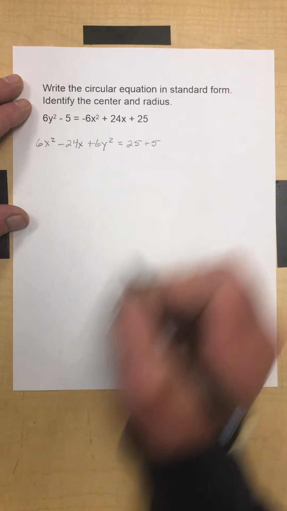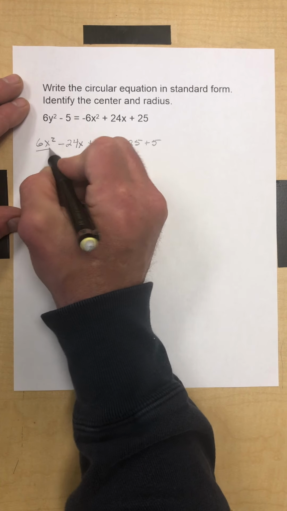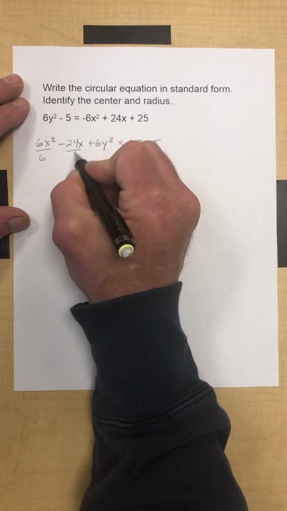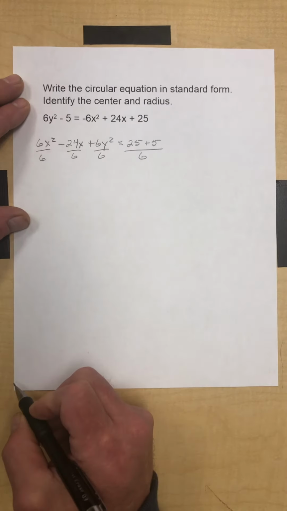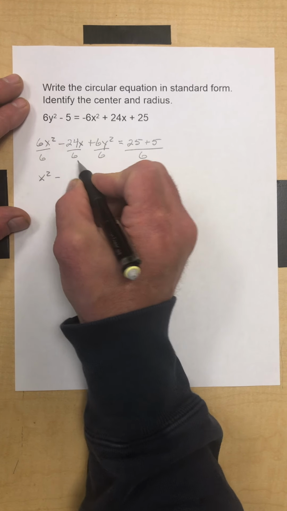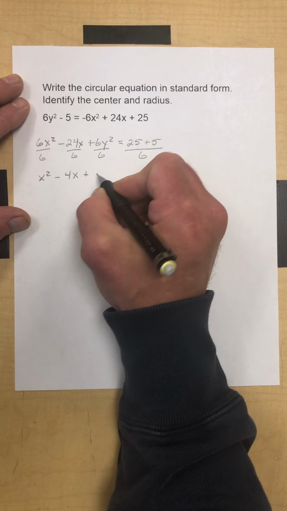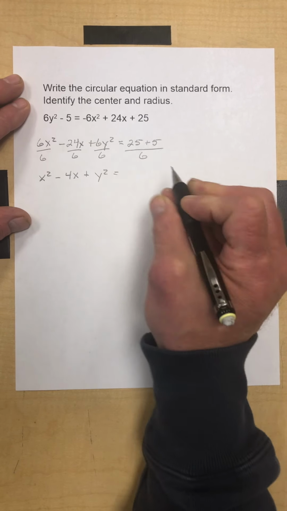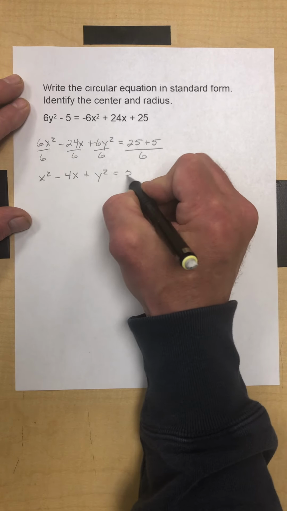Okay, so I'm going to have to divide out the 6. Okay, all right, so this gives me x squared, that would be negative 4x, this would be y squared, and then over here, 25 plus 5 is 30. 30 divided by 6 is 5.